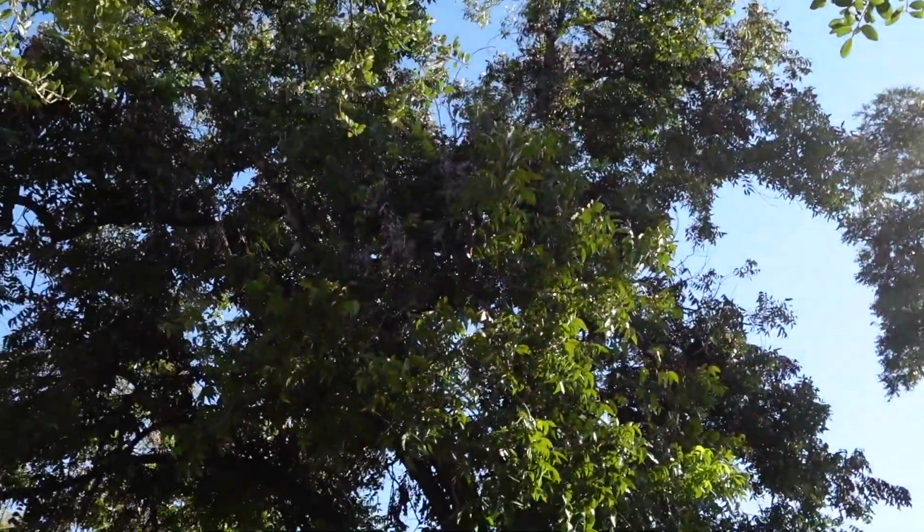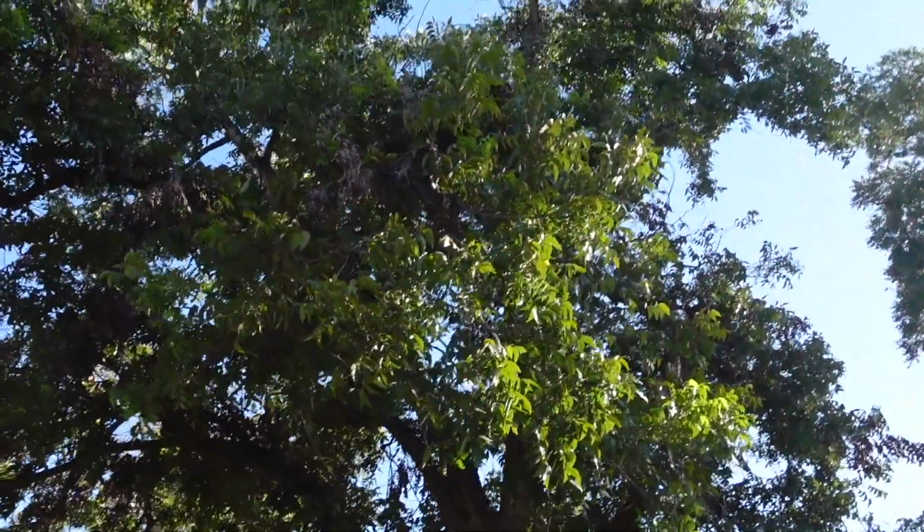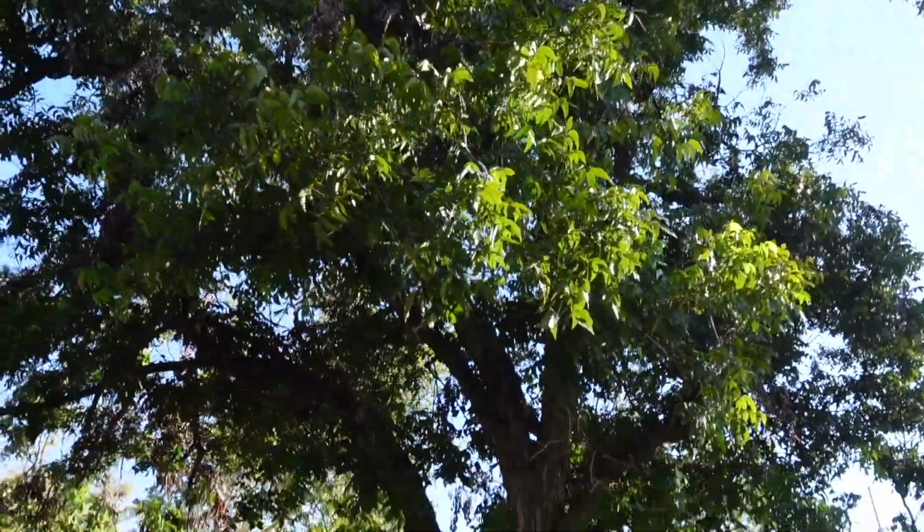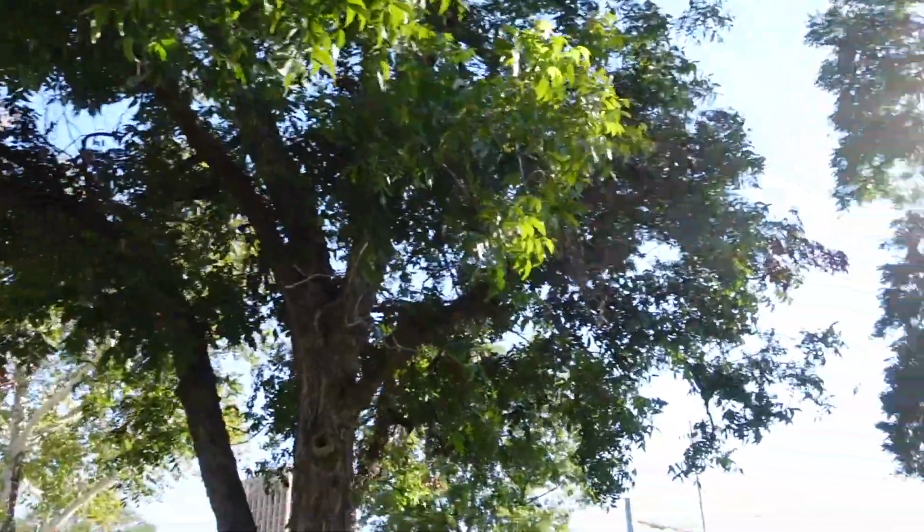So I'm not seeing any major diseases or any signs or symptoms of diseases on any of these trees we're looking at right now. So that's good. So then we move on.